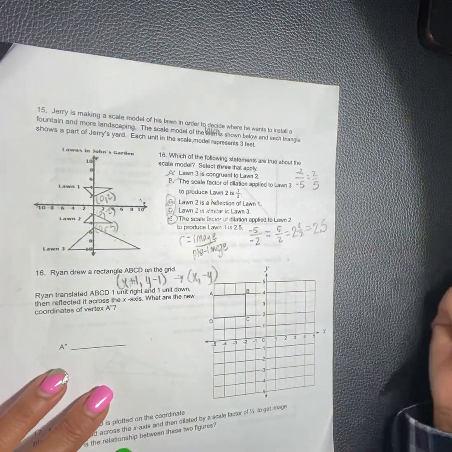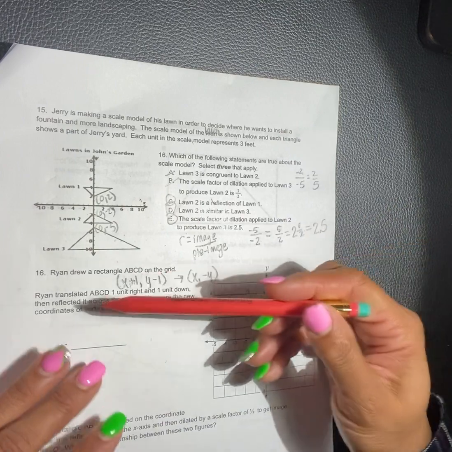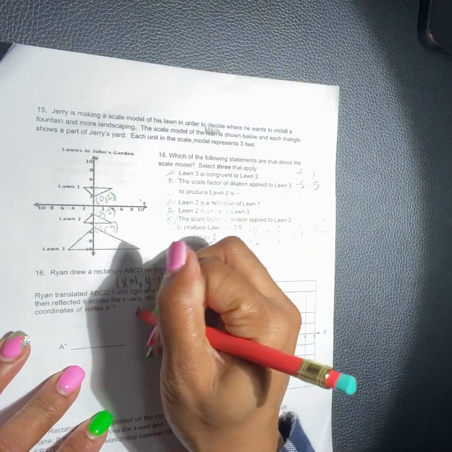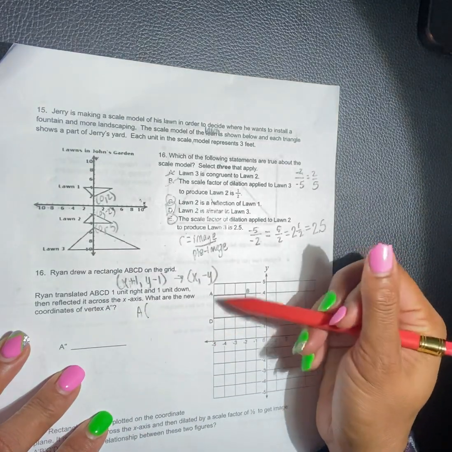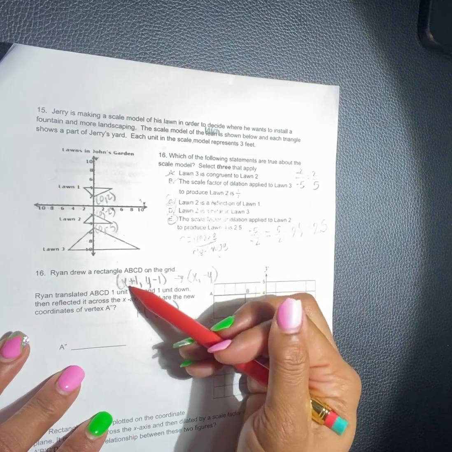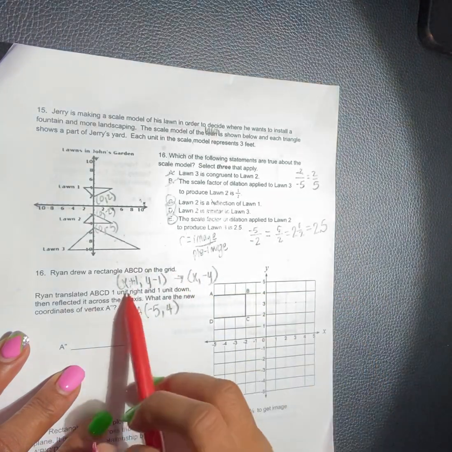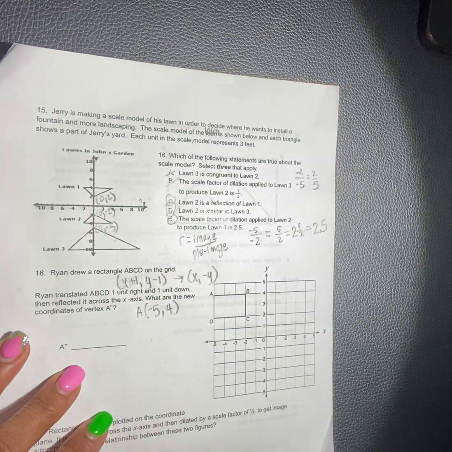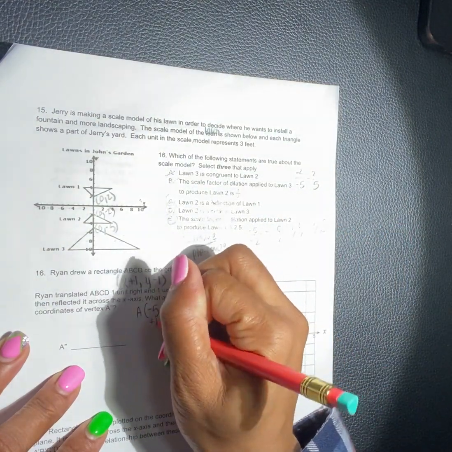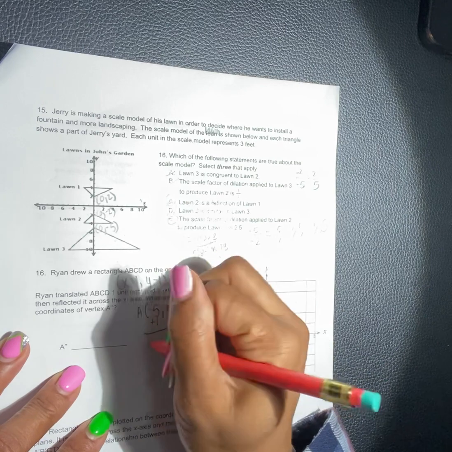So now let's look at these points. It's only asking you for the new coordinates of A double prime, so all I need is A first. A is -5, 4. I'm going to add 1 to it and then subtract 1. 1 unit right, 1 unit down. So add 1, then subtract 1, and I get A prime.